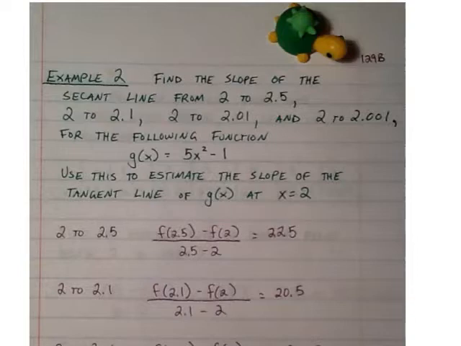Since we're looking to extend this to tangent lines, in example 2, we're going to find the slope from 2 to 2.5, and then we'll find the slope 2 to 2.1, and we'll do 2 to 2.01, and essentially get closer and closer so that we could estimate the slope exactly at 2.